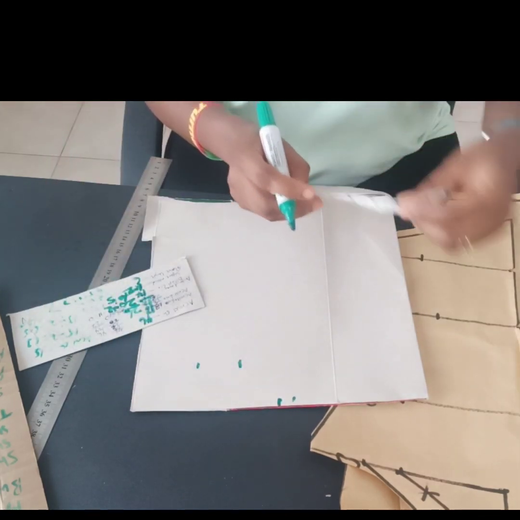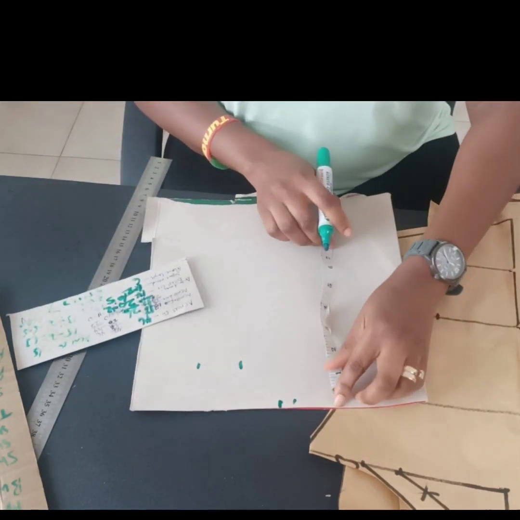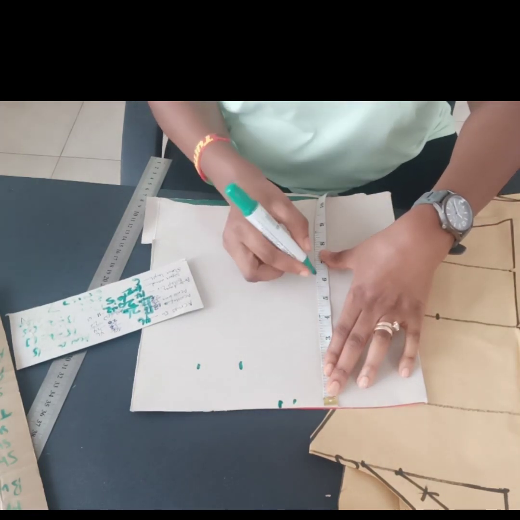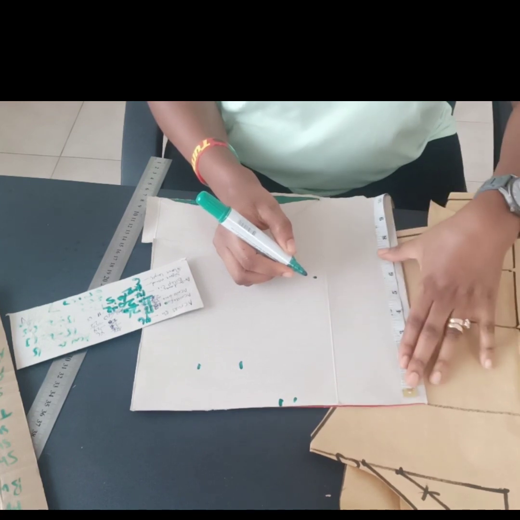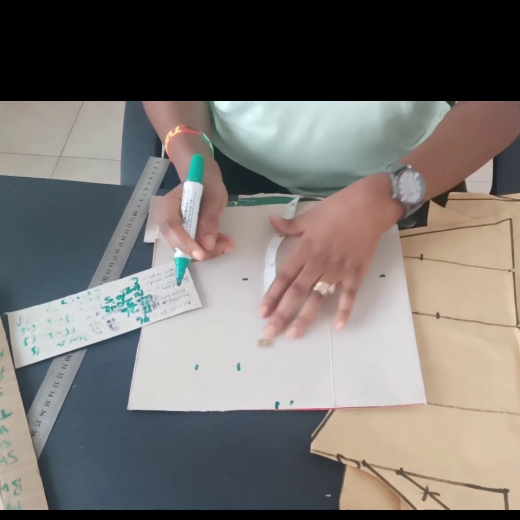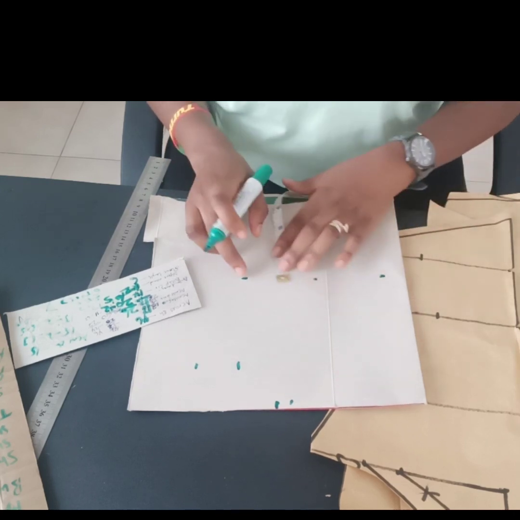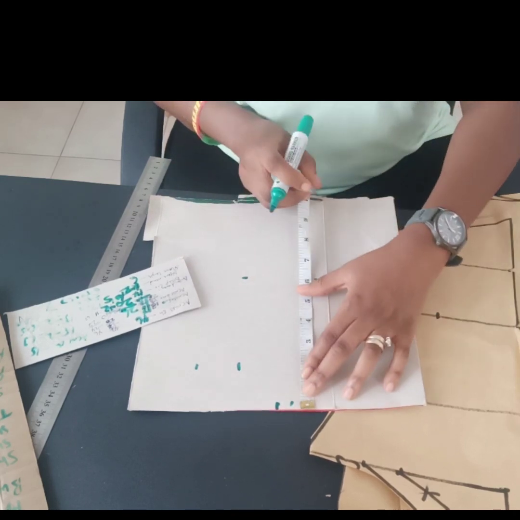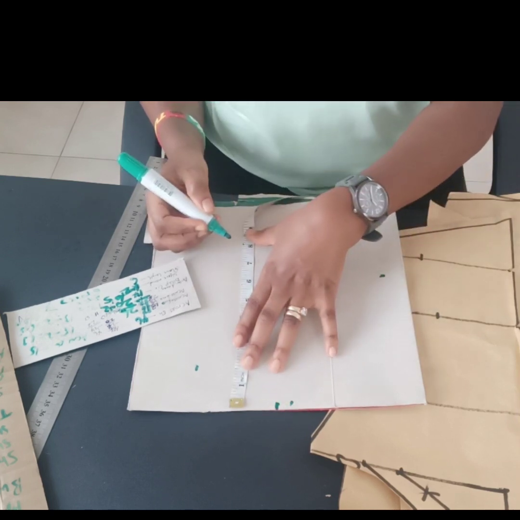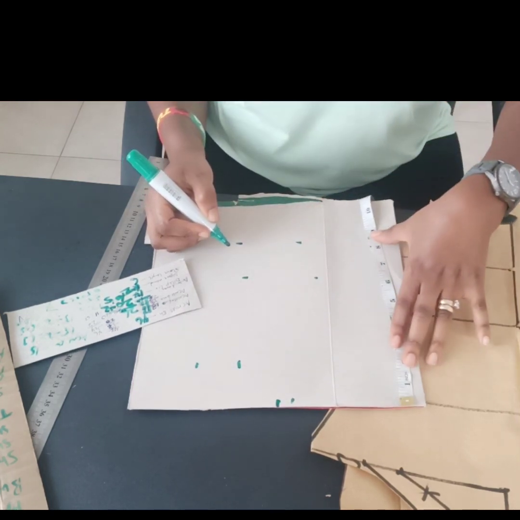Okay, and then we need the sleeve length. The sleeve length you are working with is 6. Now we also need seam allowance for this sleeve length, so we are going to be using 2 inches. So I'll mark 8 as the total length. 8.